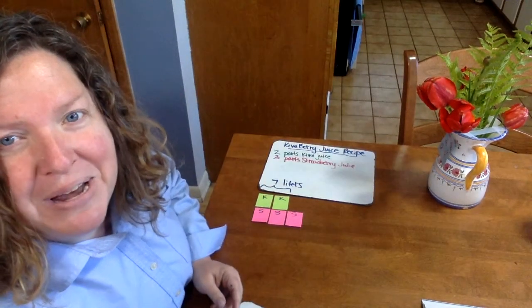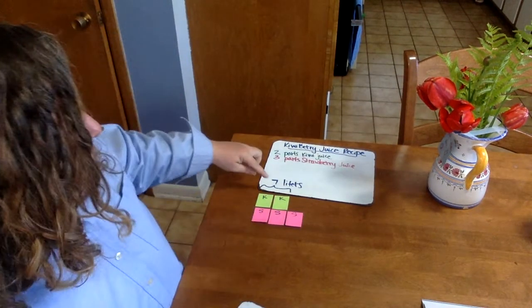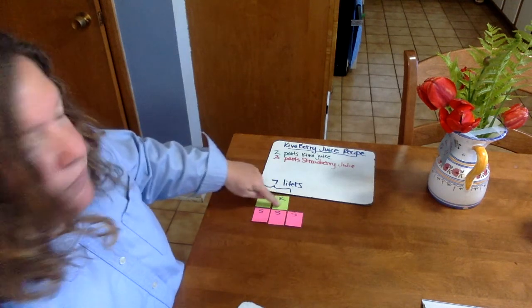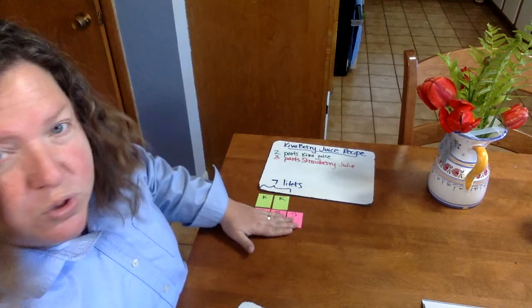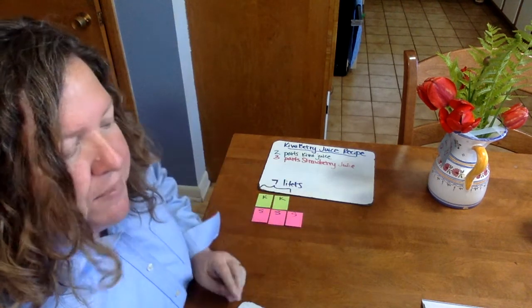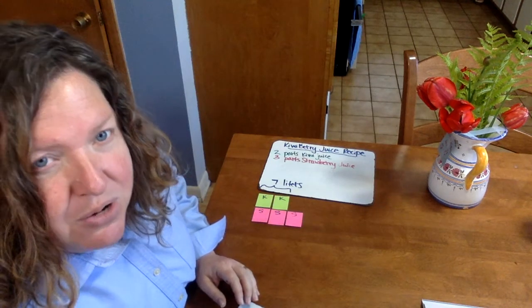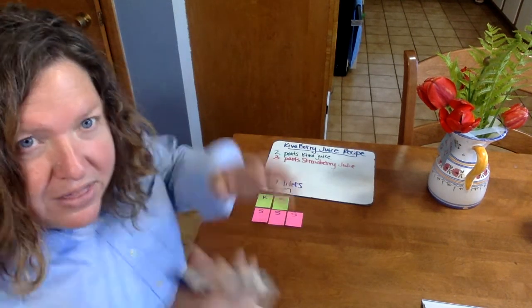Okay, let's look at number 9. Number 9 says if we have 7 liters of kiwi juice, first of all, how much would we need of strawberry? And then how many liters of juice can be made? How many of kiwi berry juice? When they say kiwi berry, that's the whole thing combined together in the container.